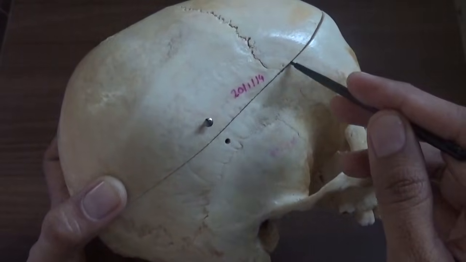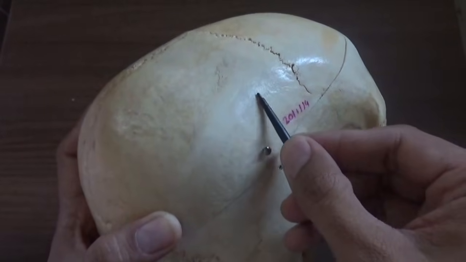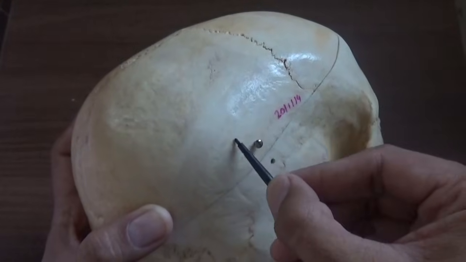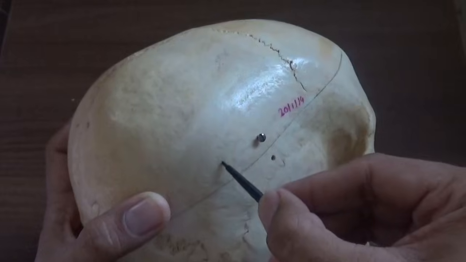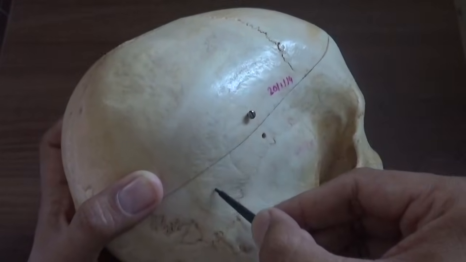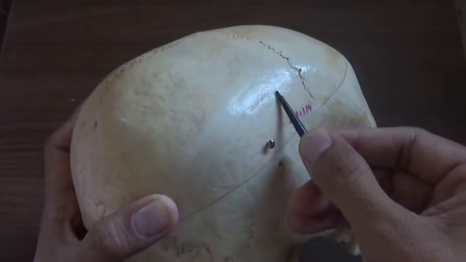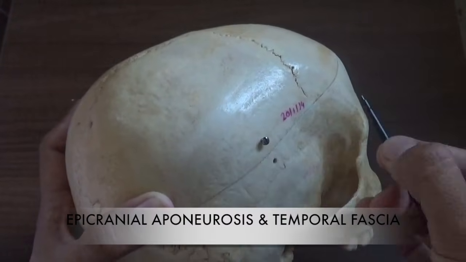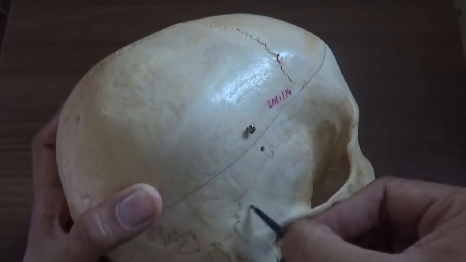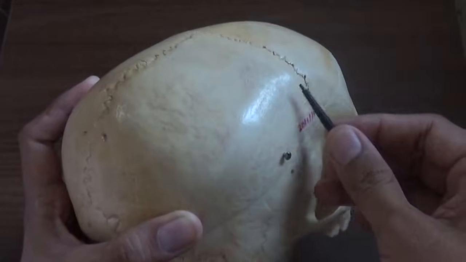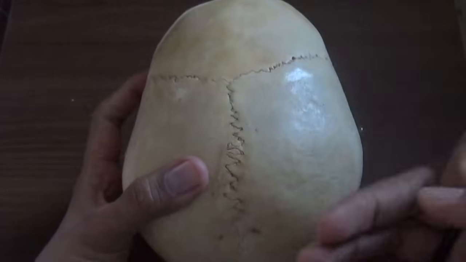Initially, when it reaches the coronal suture, it clearly divides into the superior and inferior temporal lines. The superior temporal line fades posteriorly, whereas the inferior temporal line runs again downward and forward. The superior temporal line provides attachment to the epicranial aponeurosis and temporal fascia, whereas the inferior temporal line limits the attachment of the temporalis muscle. So a portion of the superior and inferior temporal lines is also observed in Norma Verticalis.